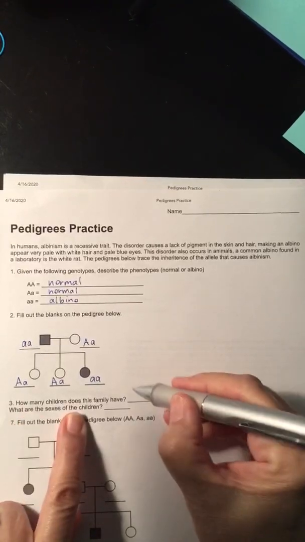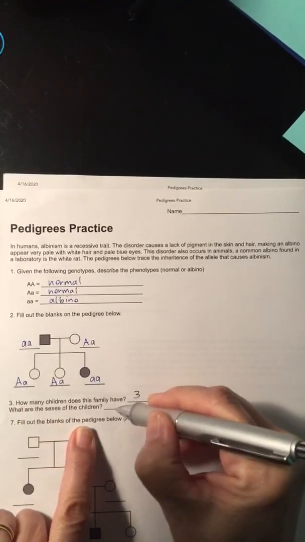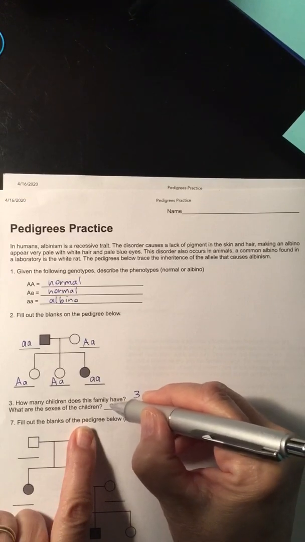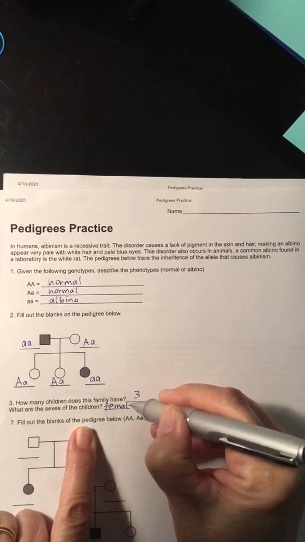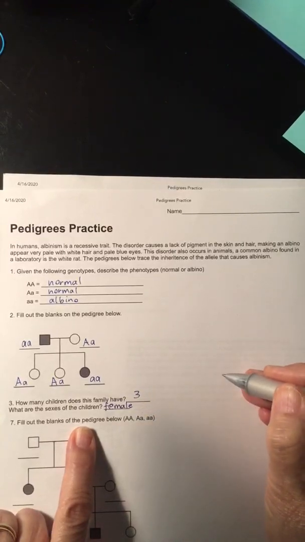How many children does this family have? They have 3. What are the sexes of the children? They're all girls. So let's use female.